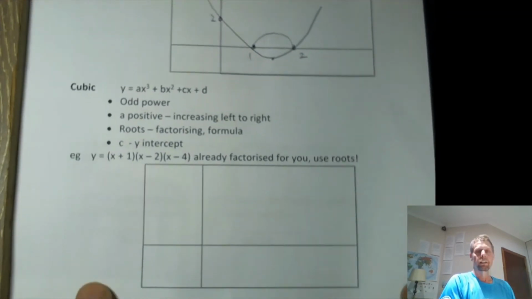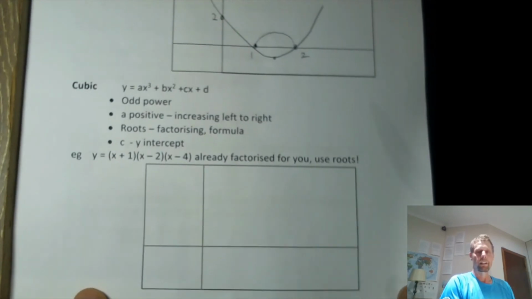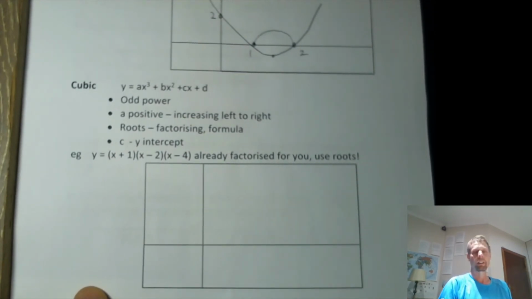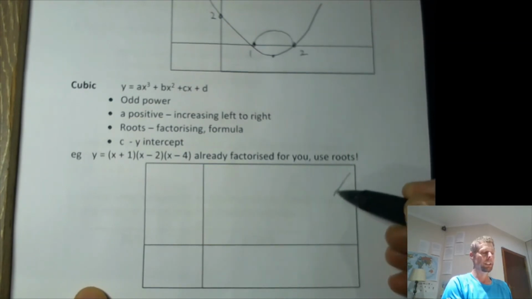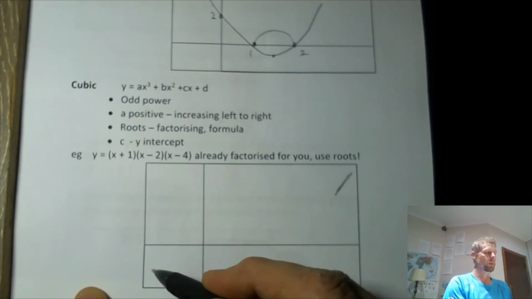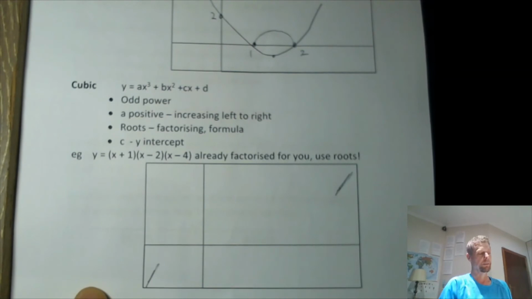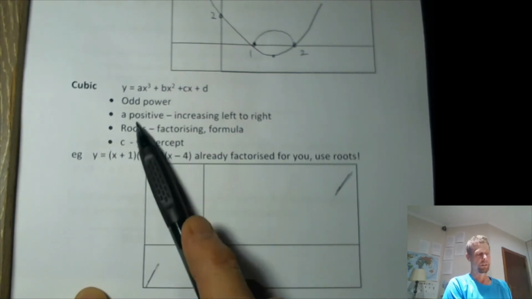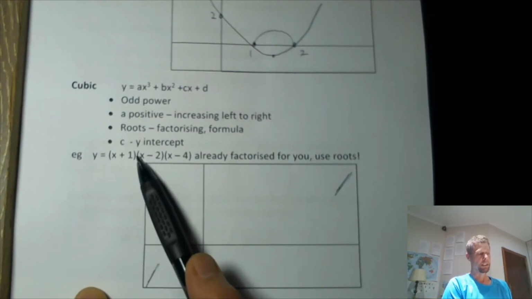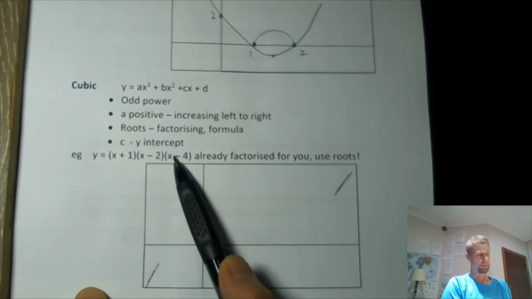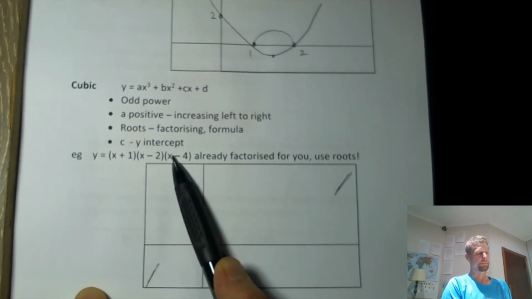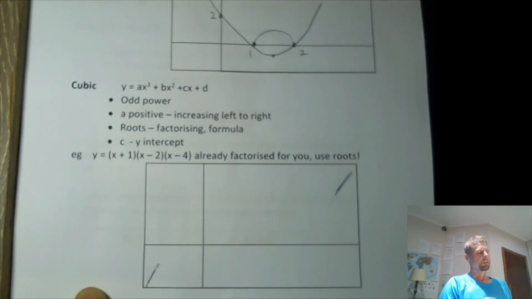Okay, so let's look at this little guy, a cubic. It looks very daunting. So it's an odd power. So we know that when x gets big, it's going to be going up there somewhere. When x is small, it's going to be going down there. That's because a is positive. There you can see when you times the x's out, you're getting a positive 1 as a. x times x times x, that's your x cubed coefficient is 1. Positive, so it's increasing from left to right.